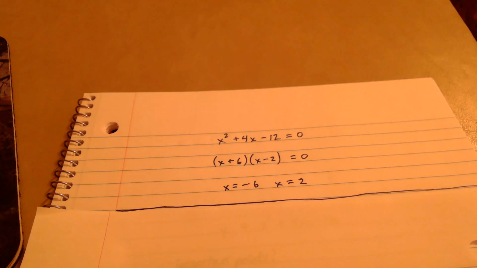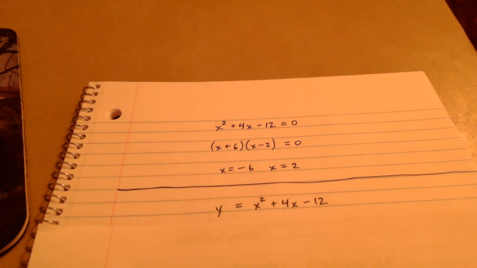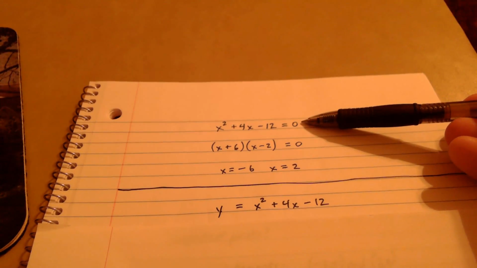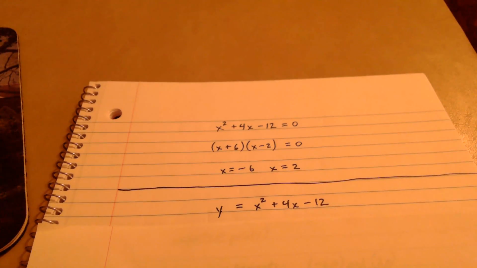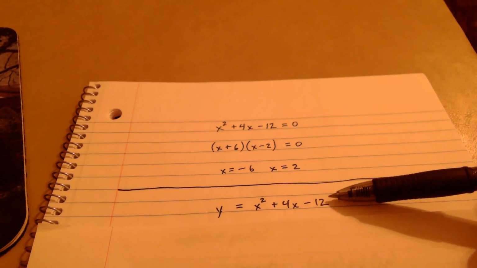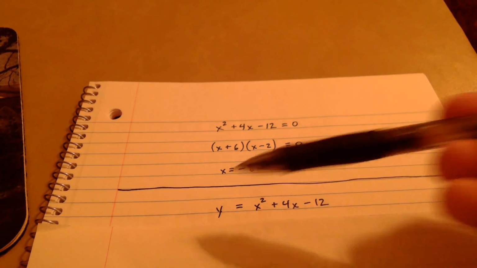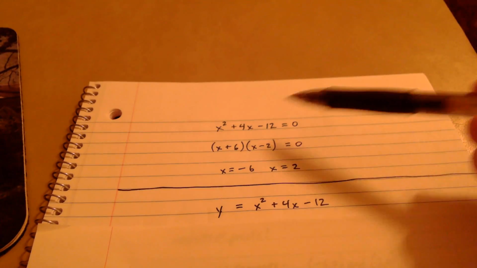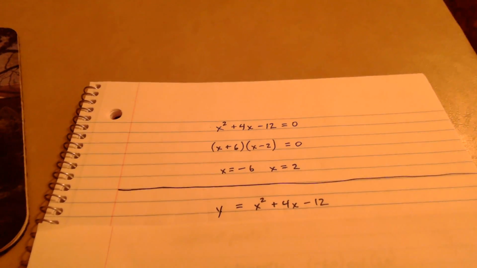But what if I take the exact same equation, x squared plus 4x minus 12, and instead of setting it equal to 0, I set it equal to y. So I have the exact same equation. I had a 0 up top and changed it to a y down here. Let's think about what that is saying. It's basically saying for x squared plus 4x minus 12 to equal y and to also equal 0, y has to equal 0. That's really what I'm saying here.